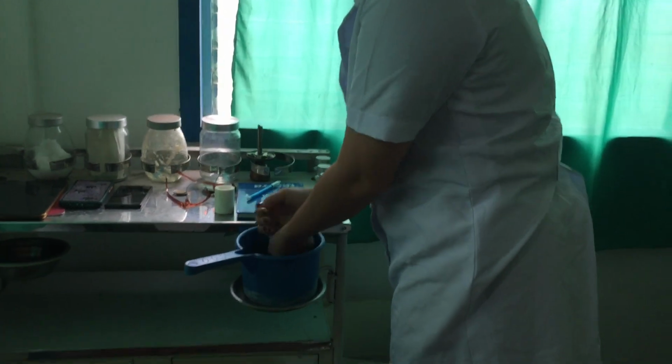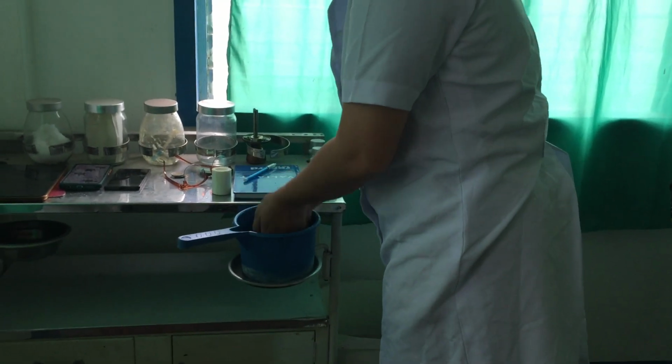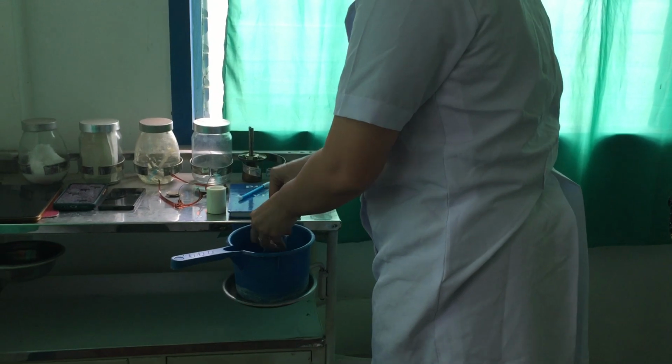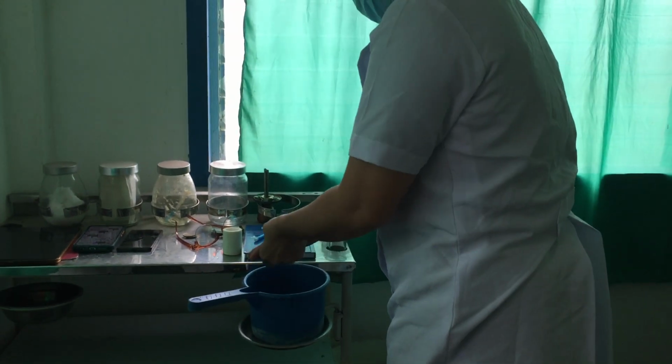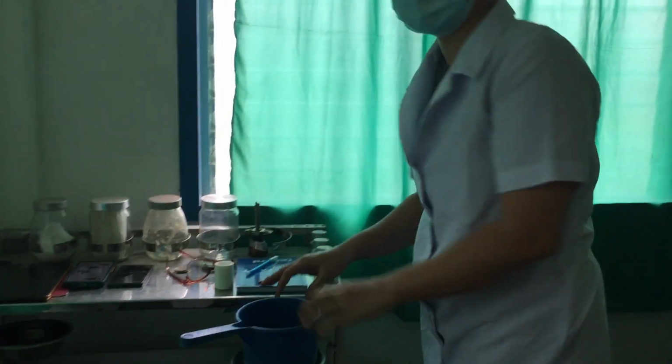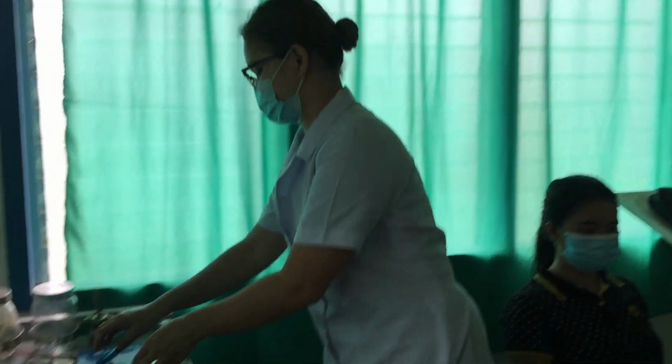After that, wash your hands to reduce transmission of microorganisms. Next is record the effect of the transfer. Rationale: to provide accurate data in the care of clients.